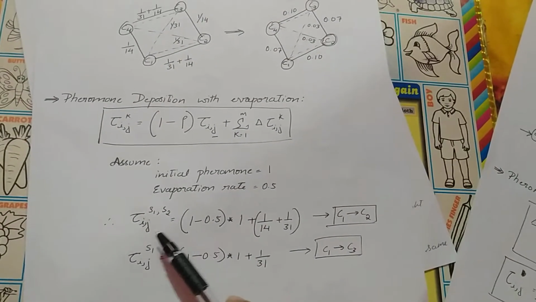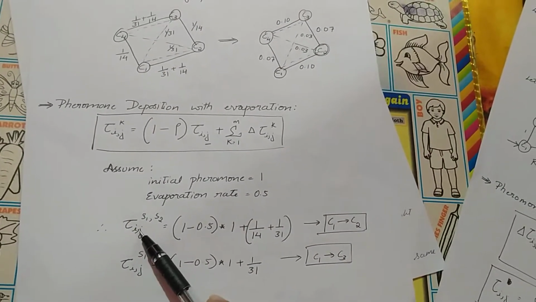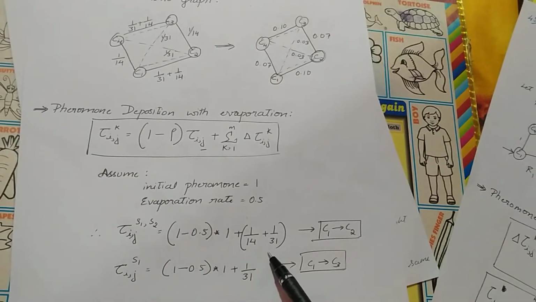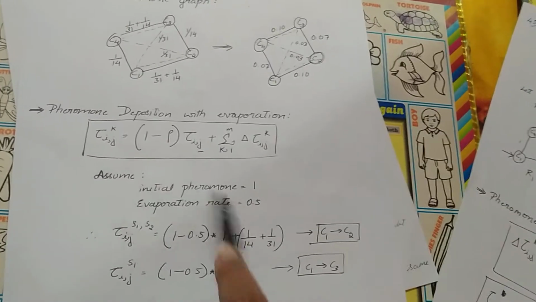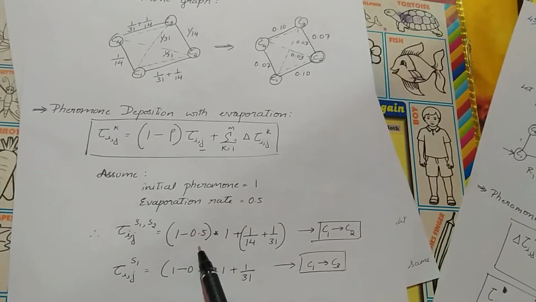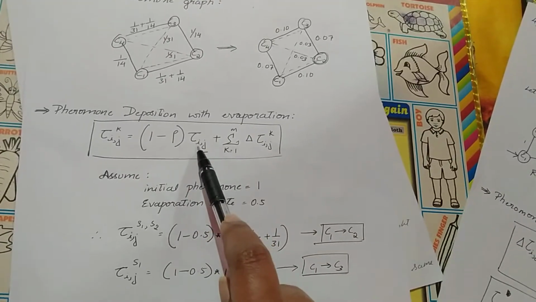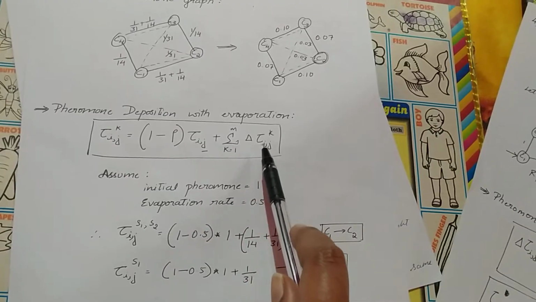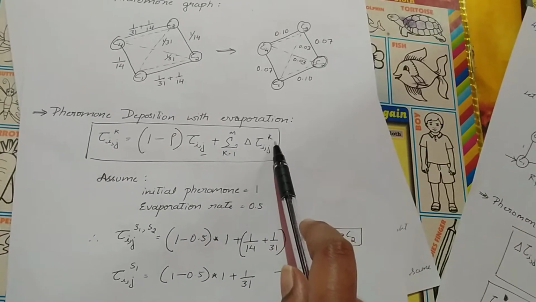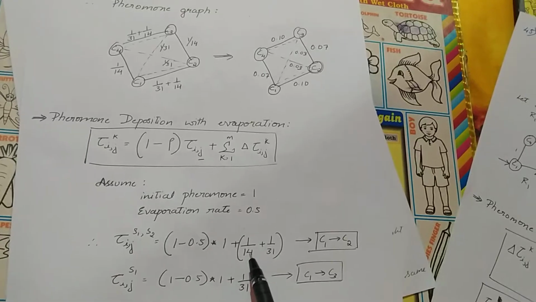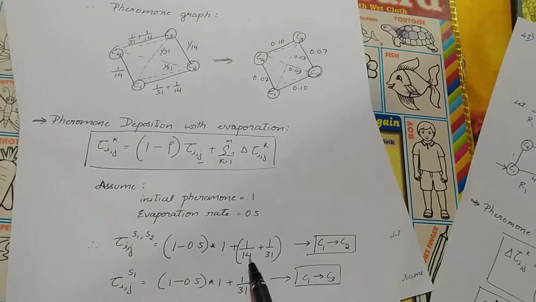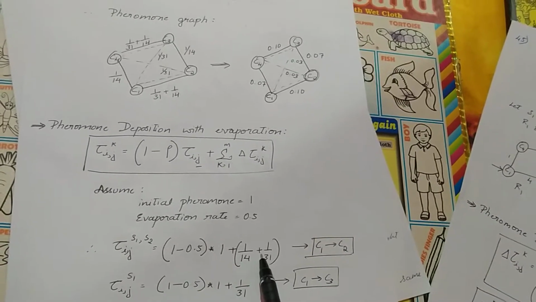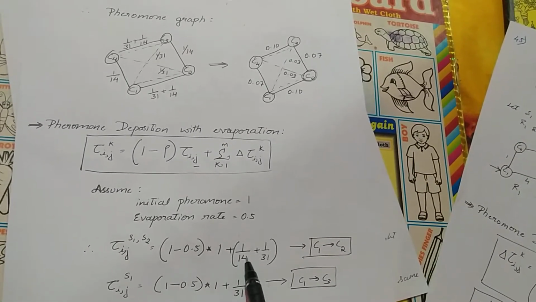So the pheromone deposition between C1 and C2, where S1 and S2 both travel, will be this formula: 1 minus rho, which is 0.5, into tau ij, the initial pheromone deposition, which is 1, plus the summation of the pheromone deposition by the different ants. Since S1 and S2 are considered, it will be the summation of S1 and S2. This value gives the total pheromone deposition on C1 and C2.